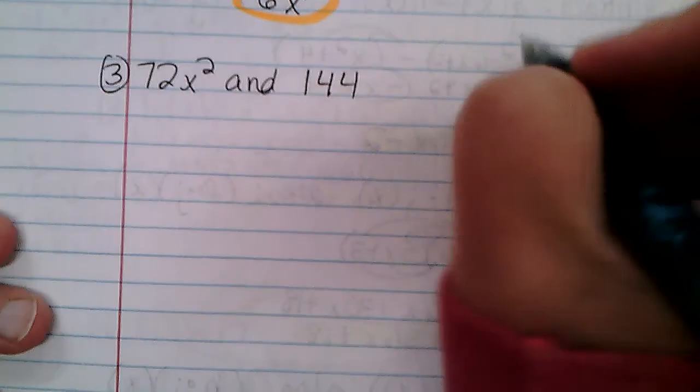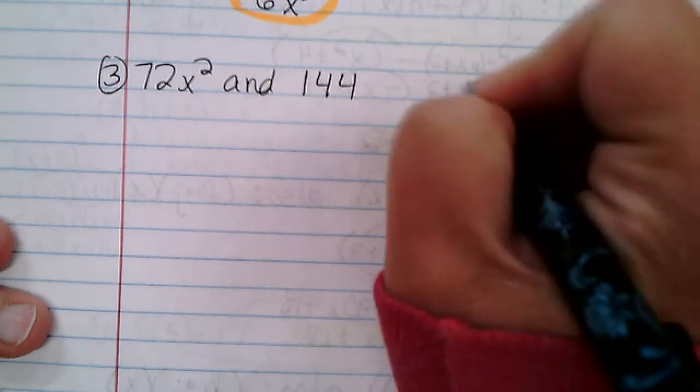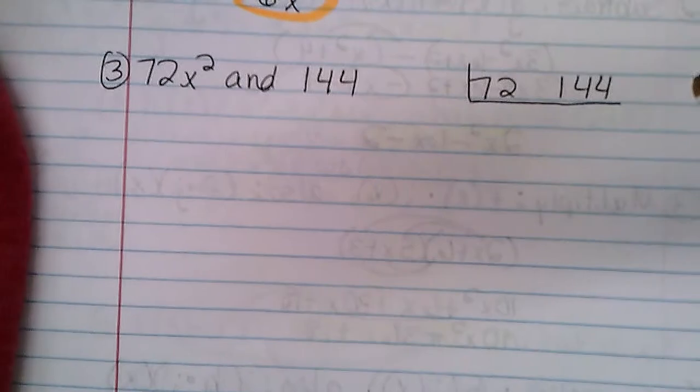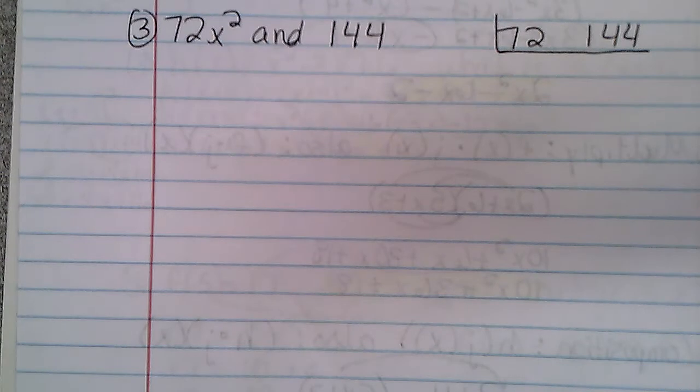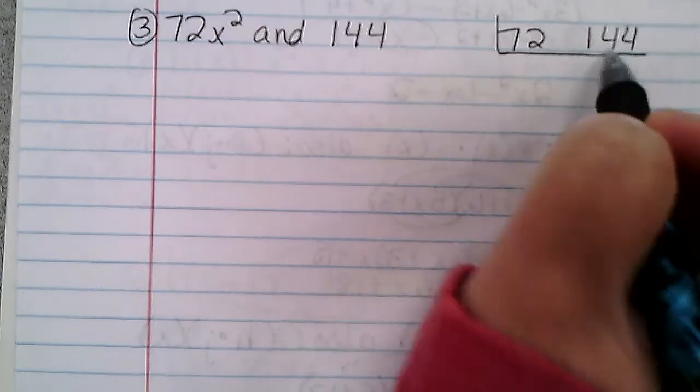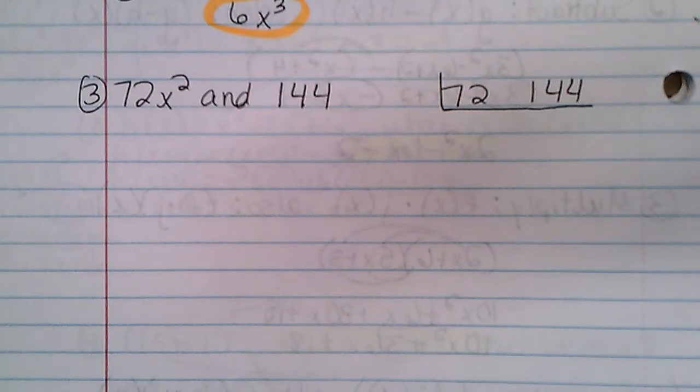All right, for this one, 72x squared and 144. So let's take 72 and 144, start doing our division. Usually with numbers this big, you're definitely going to use something bigger than 2. They're both even, but with numbers this large, there's probably going to be something bigger than 2.